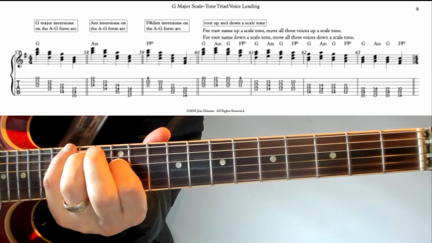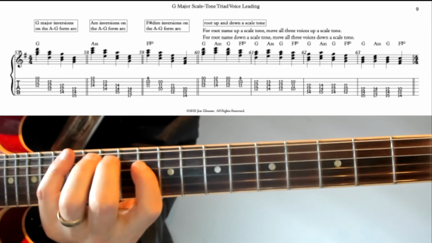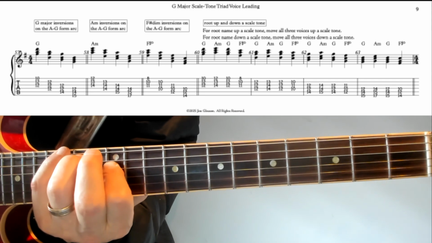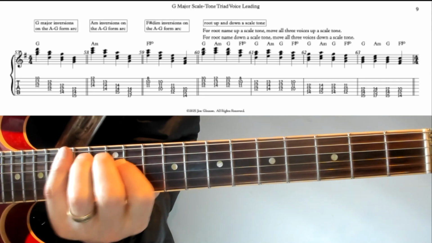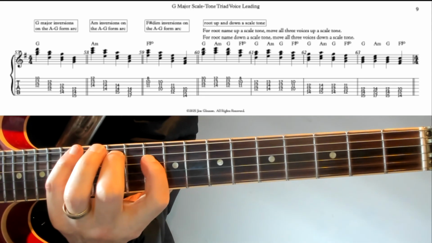Then in the bass, G to A minor, move up in tandem, and G down to F sharp diminished.